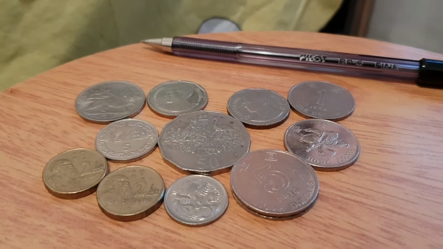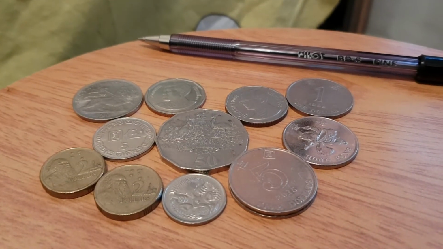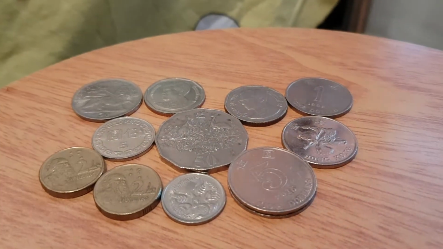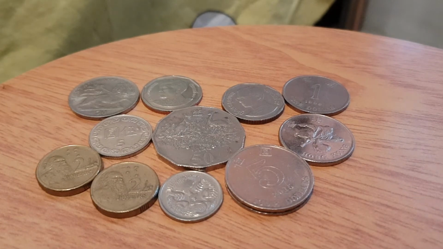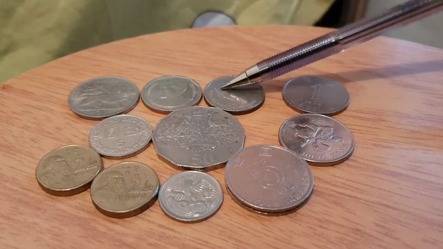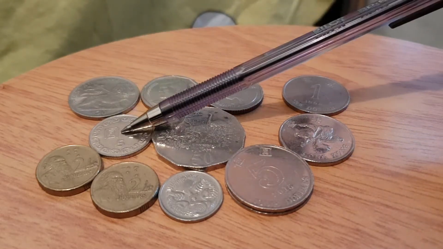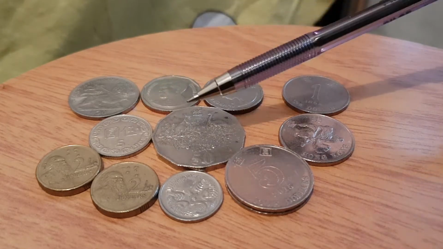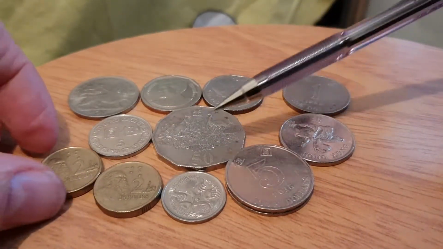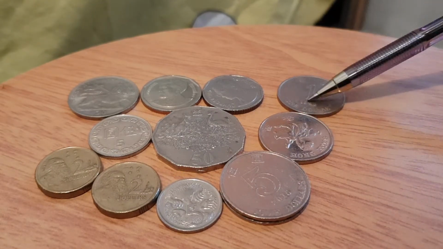Today we're going to have a talk about a kind of error coin that is very common to find in circulation. So I have a few currencies here. I have Ethiopian, Thailand Thai baht, Ethiopian centimes, Taiwan, that's a $5. I have some Australian coins here, you should be familiar with them, $2, 5 cents, 50 cents, Hong Kong $5, Hong Kong $1 coins.